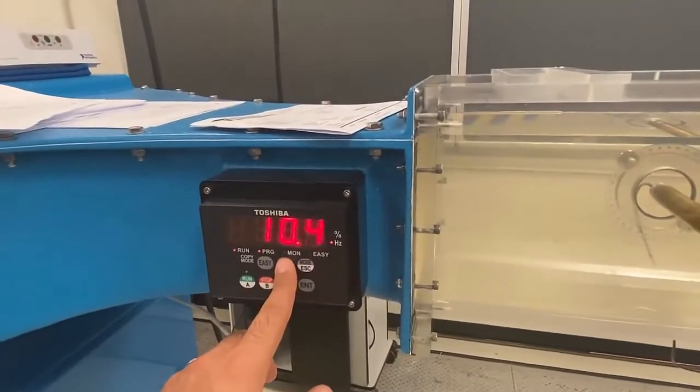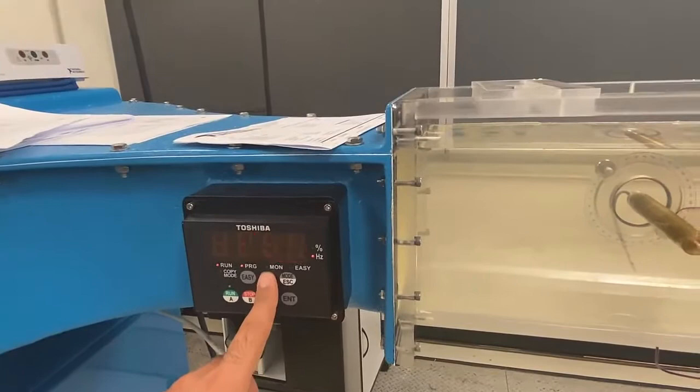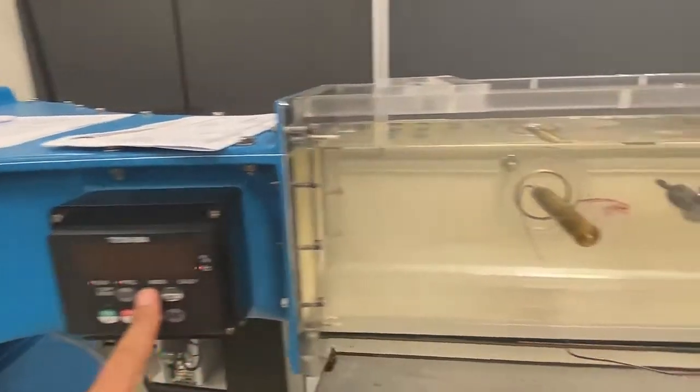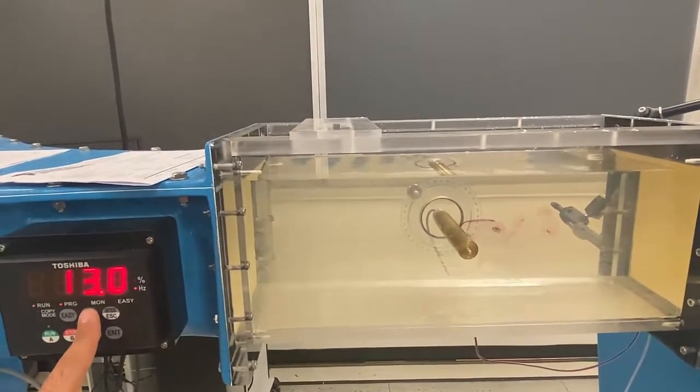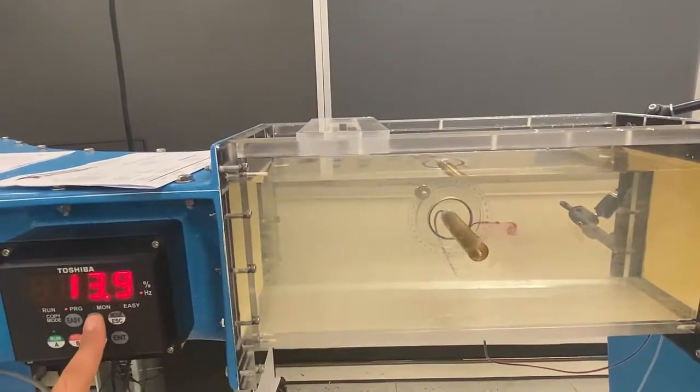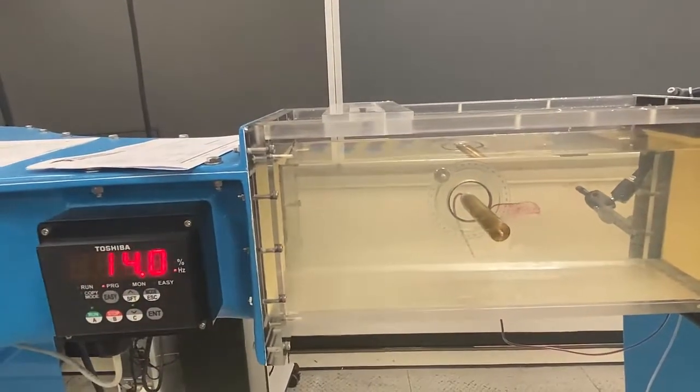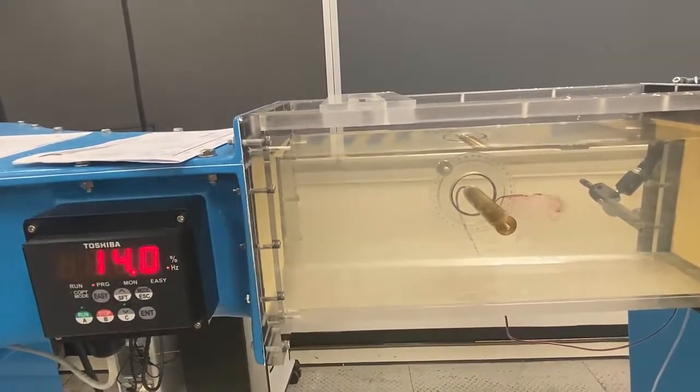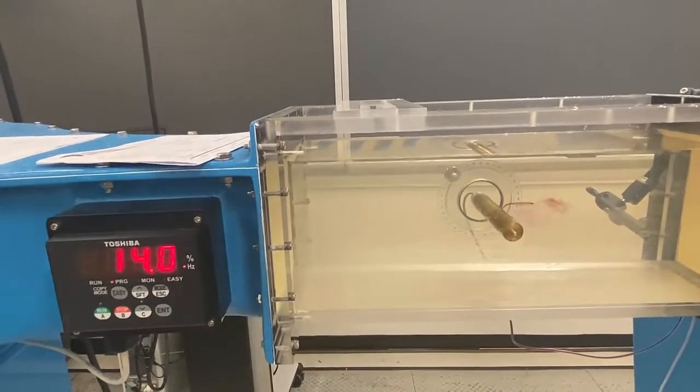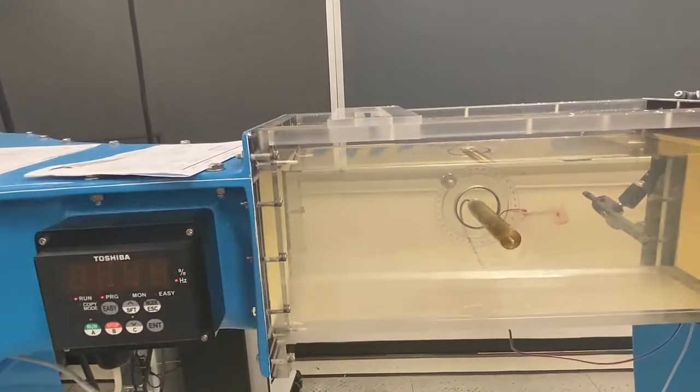You can increase the motor frequency, determine what the shedding frequency is for a variety of speeds. I want you to do at least 10 per student.